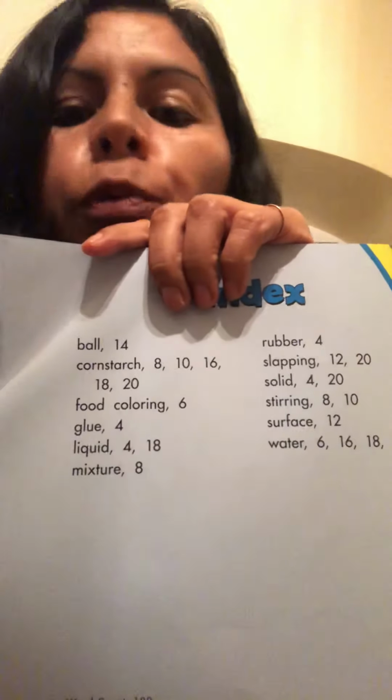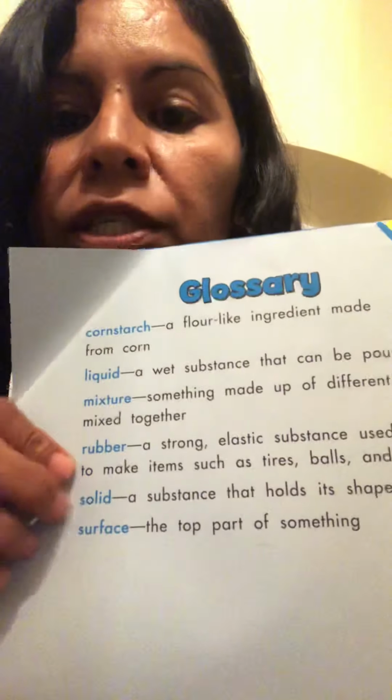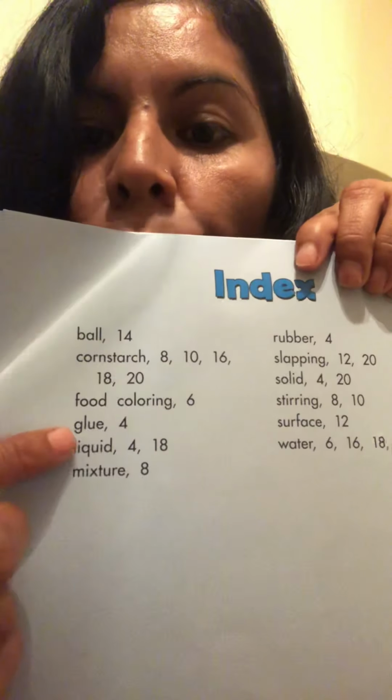So let's say you're confused with the word mixture even after you read it in the glossary. Okay, let's say you're still confused with what the word mixture is. What you can do is, if you look at the index, the word mixture is on page 8, and you can actually go to page 8.